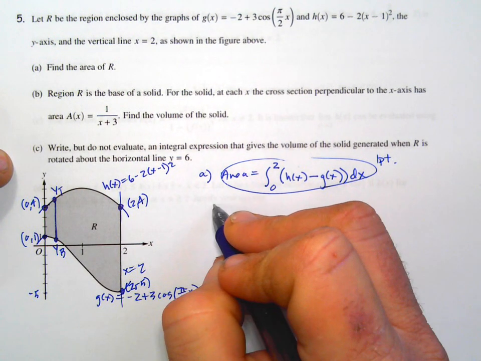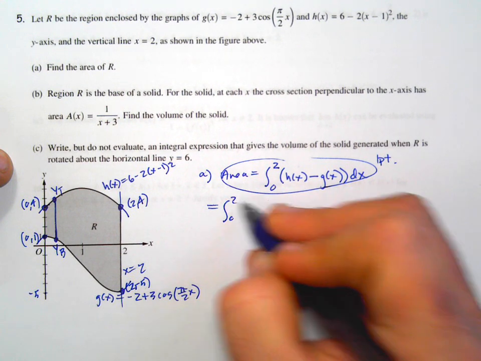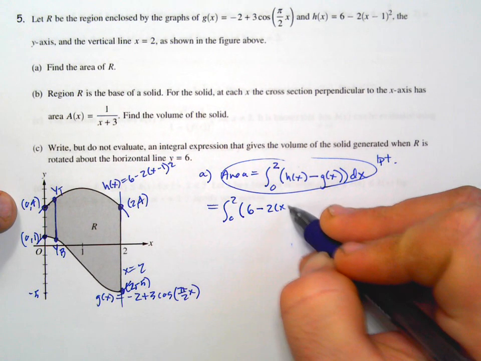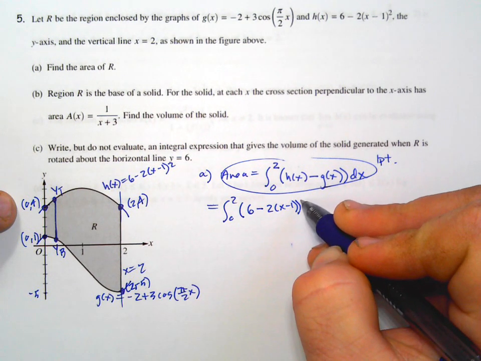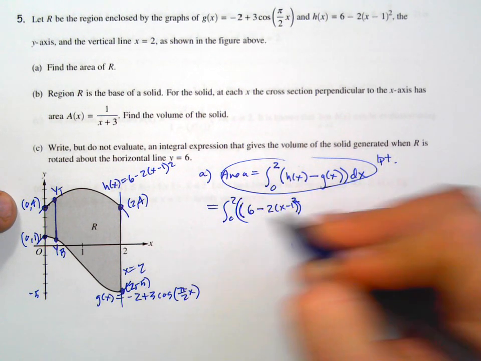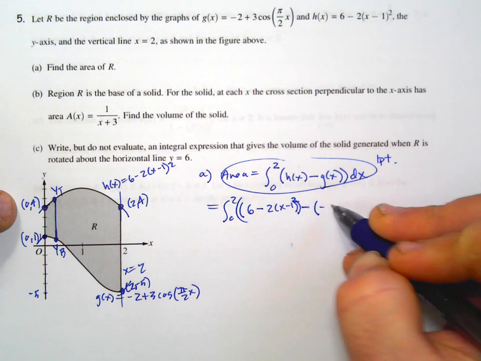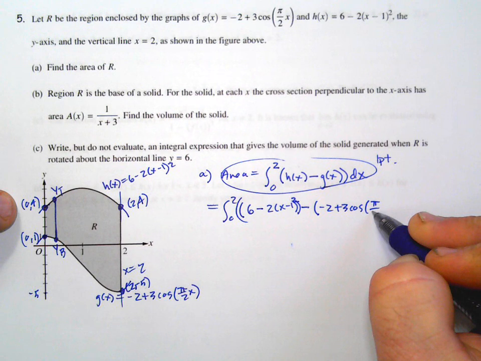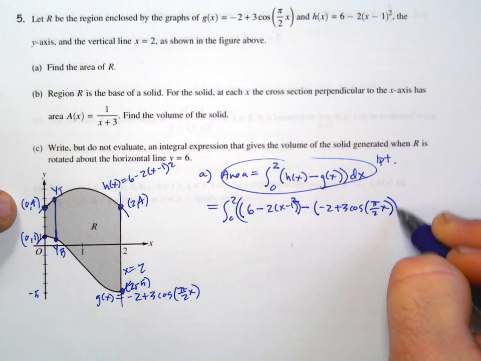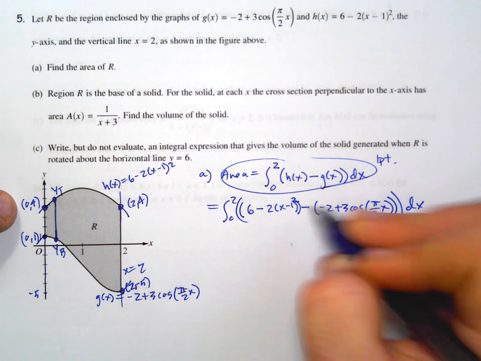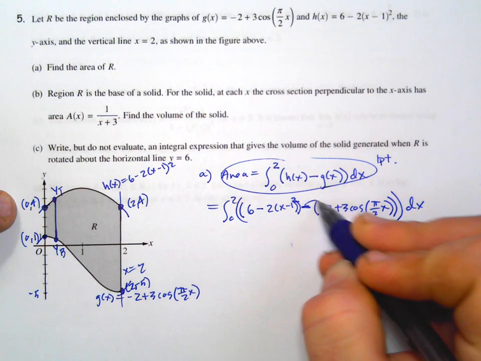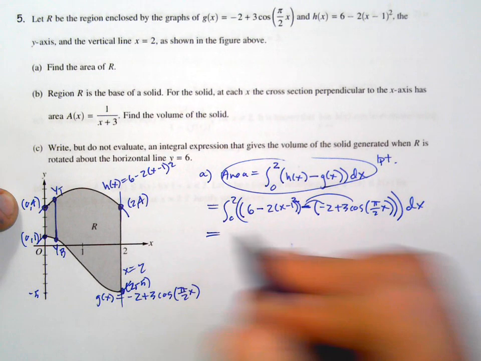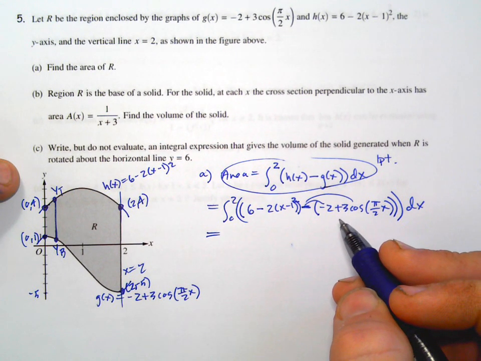But since we're going to have to integrate it by hand, we're going to go ahead and write these functions in here. So this is 6 minus 2(x minus 1) squared, and then minus this one, negative 2 plus 3 cosine of pi over 2 x. Now, I'm being careful here and putting extra parentheses to separate this subtraction of all of this because we have to distribute that. So we have a little bit of tedious work cut out for us right now.